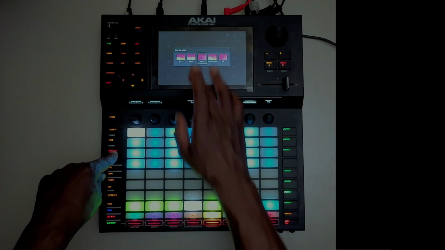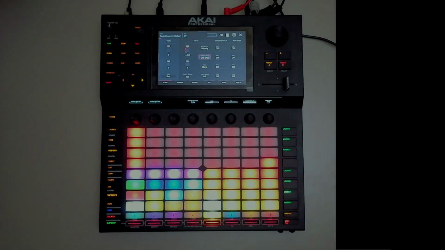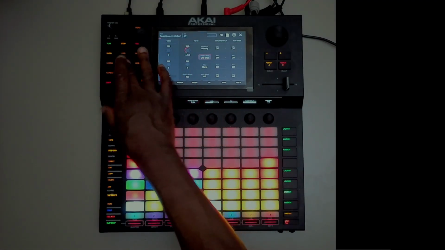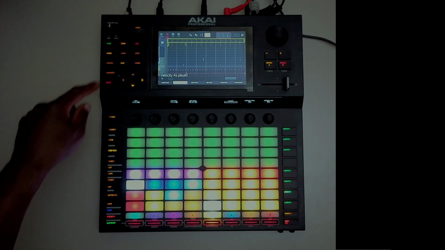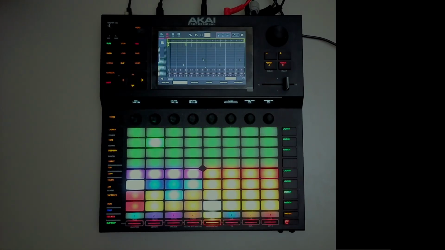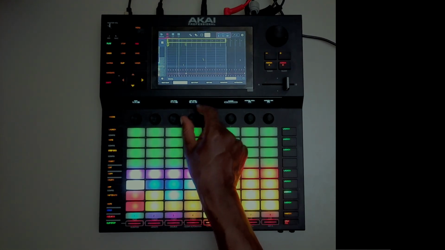So let me get back to the top of the step sequencer. I'll go into clip mode, and then I've got my bass thing here. Now, let's say I've got my tune and I'm playing my little beat, and we'll make this smaller so that I can make life easier.